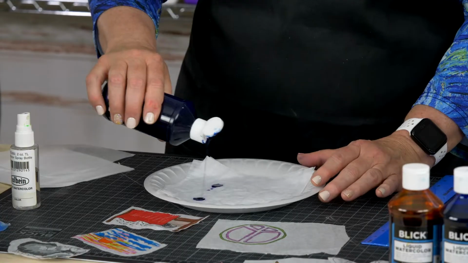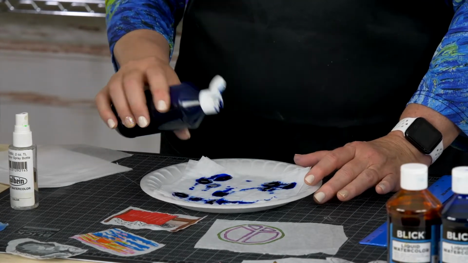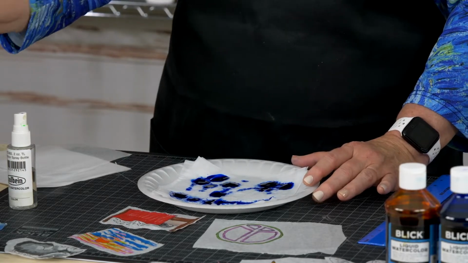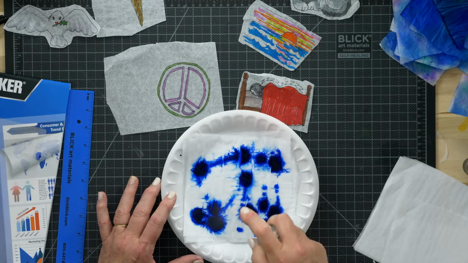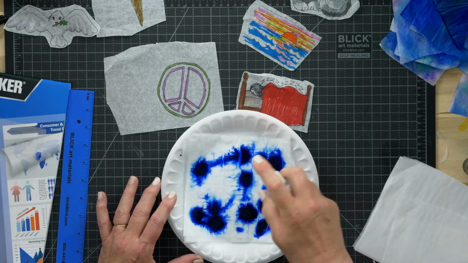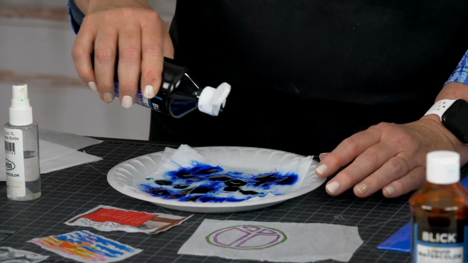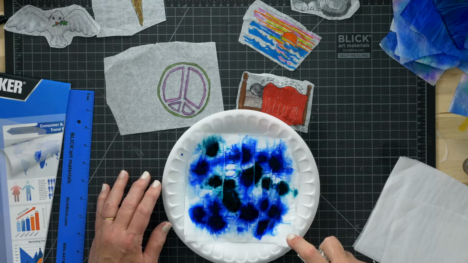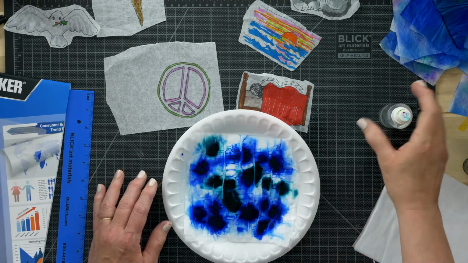Now you could put this in a cup and use a paintbrush or a dropper, and that's probably what I would do, but for my demo today I'm just going to put the color directly from the bottle, and then I'll spritz it again to get it to run. Let's add another color. Here we have some blue-green, more of a teal color. I want it to run all the way to the edges because I want to be able to use every little last bit of this sheet.